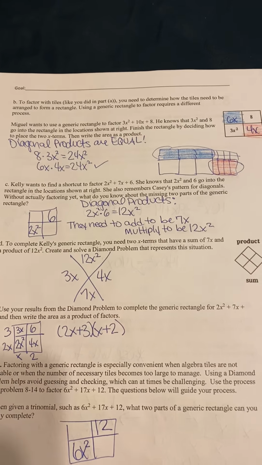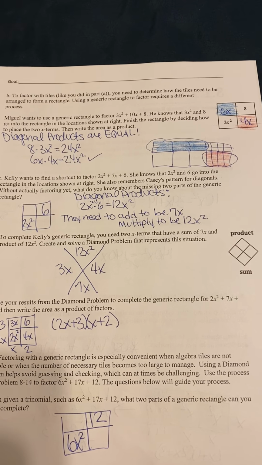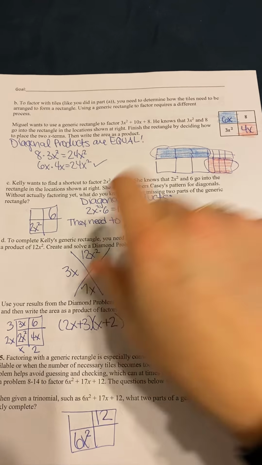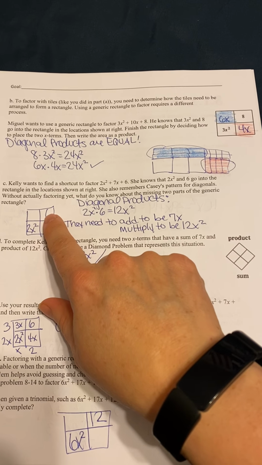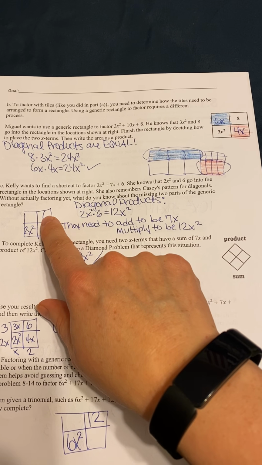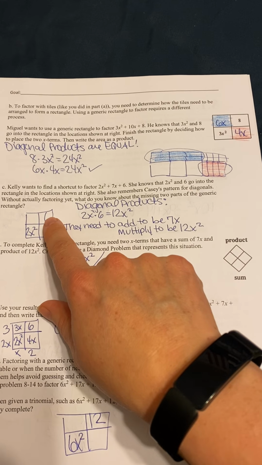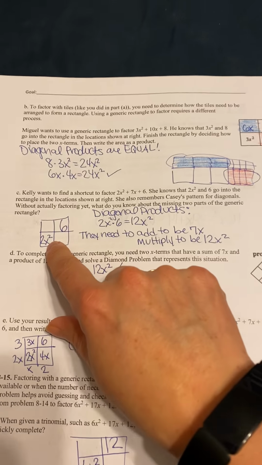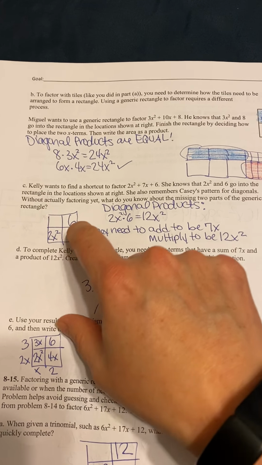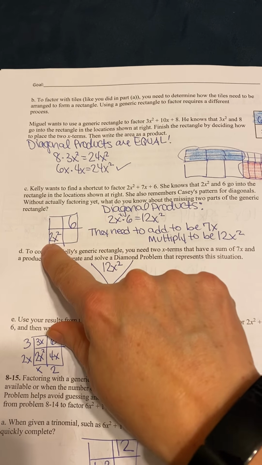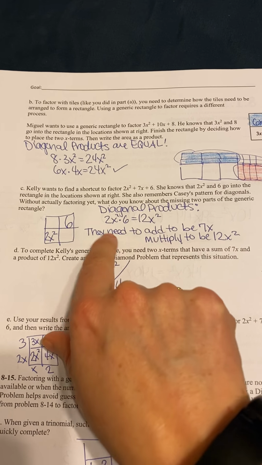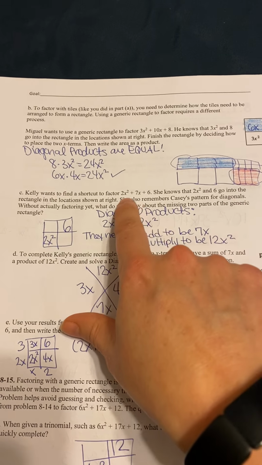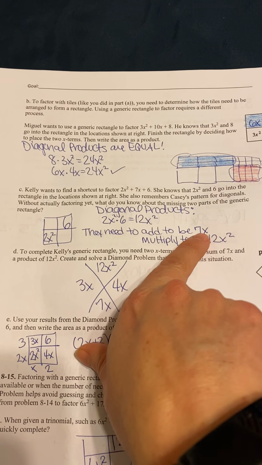So let's move on. Kelly wants to find the shortcut to factor 2x squared plus 7x plus 6. She knows that 2x squared and 6 go in the corners of the rectangle as shown here. She also remembers Casey's pattern for diagonals. Without actually factoring yet, what do you know about the missing 2 parts? So, if you have these set up, you know that the diagonal product has to be 12x squared. So that means you need to be able to multiply these things up to get 12x squared, and you need to be able to add them to get 7x.